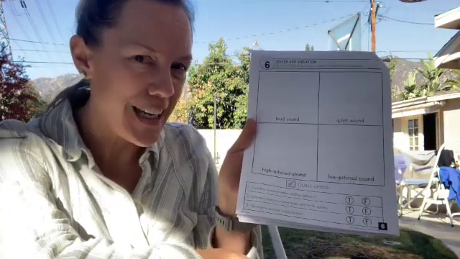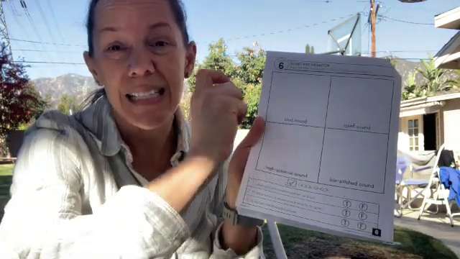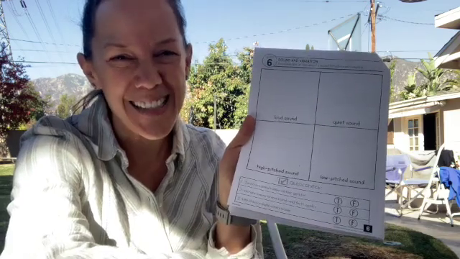When you guys are all done with this, please post it on Seesaw. You will see the top will say Science Lesson 6. All right, guys, enjoy.